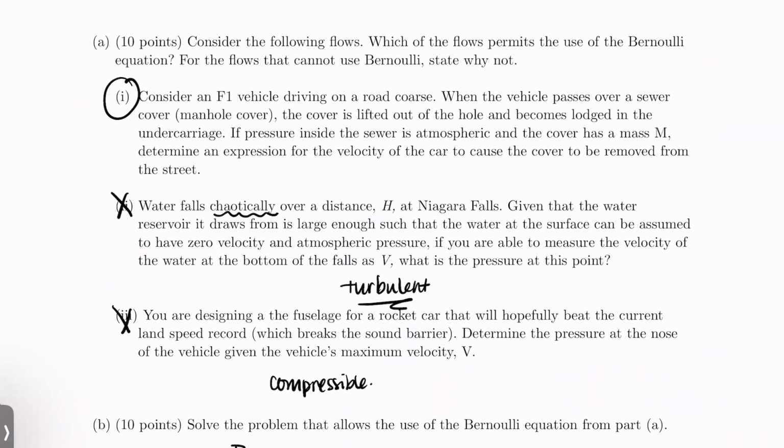I won't give you a circumstance where multiple of them could use Bernoulli. I think the last two are kind of obvious that you can't. So by process of elimination, you could also say, okay, it's got to be the first one. You could also ask me questions like, can I assume this is incompressible? Okay.